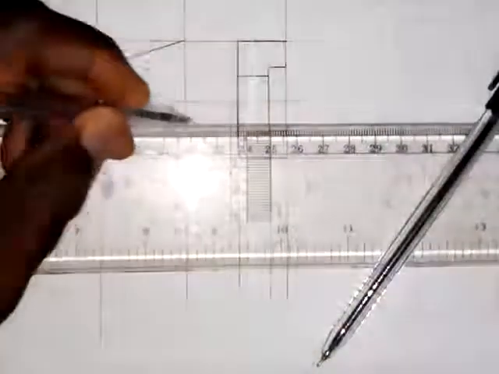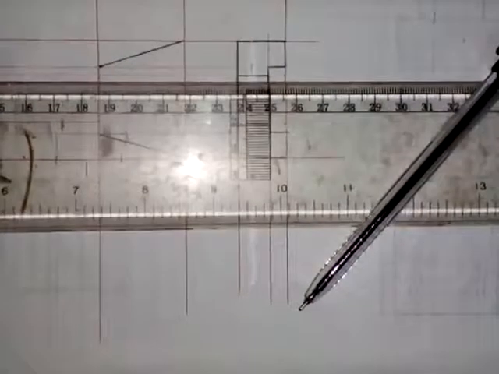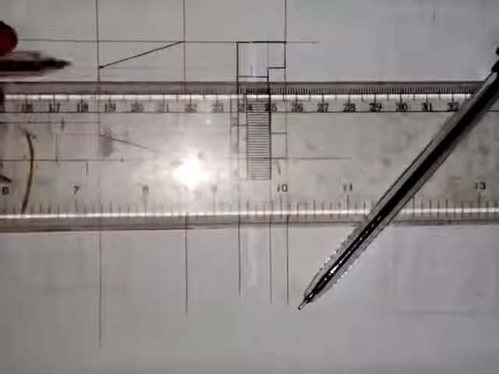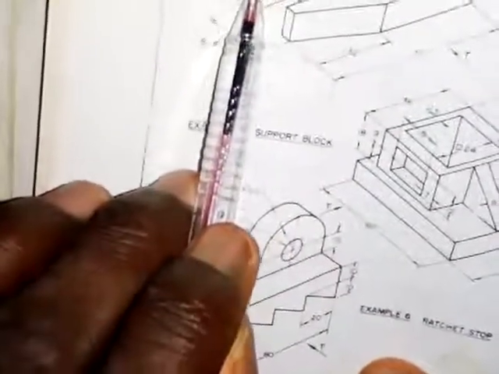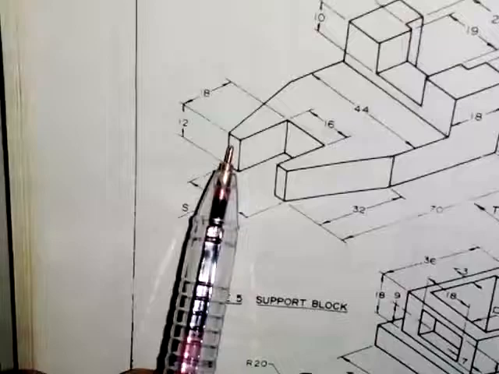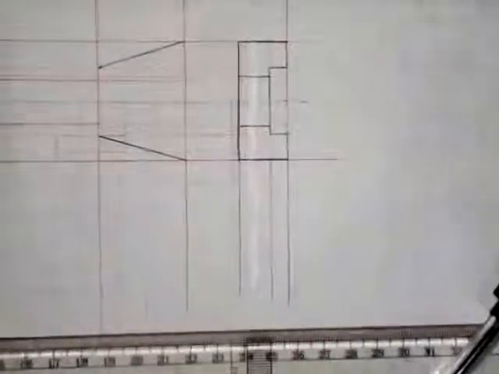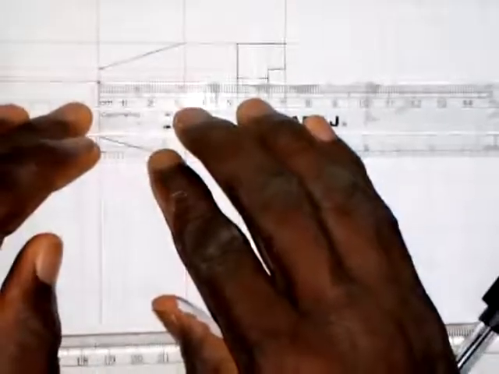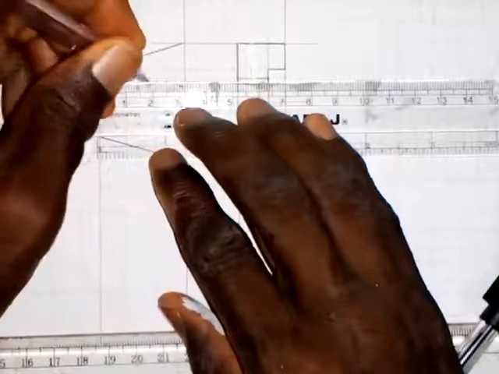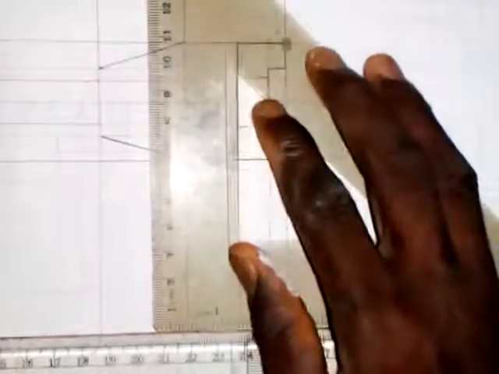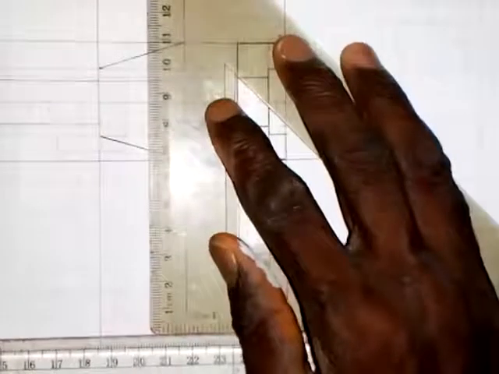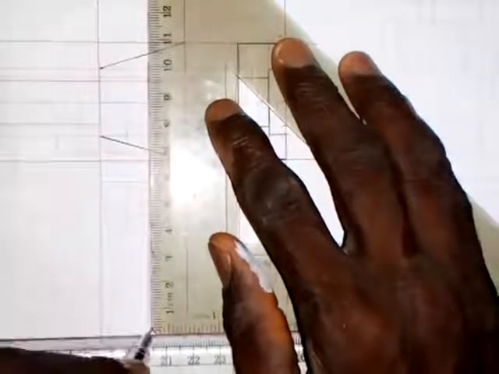Okay, so let me draw this horizontal line, from here to here, and also from here to here. Okay, so then the distance from here to here is 18 millimeters. From here to here is 18 millimeters. So coming on this line, I take a measurement of 18 millimeters. So I will draw a vertical line from here down.